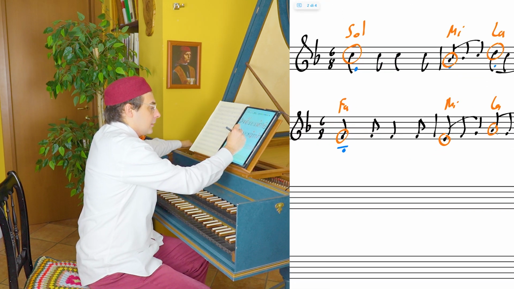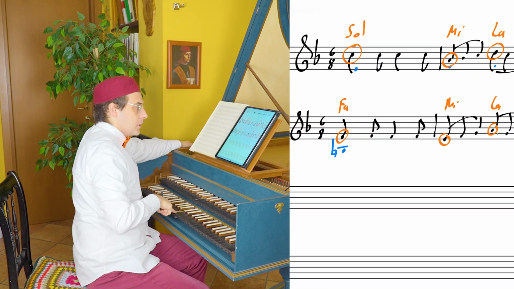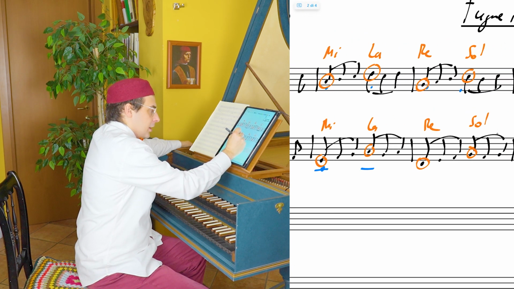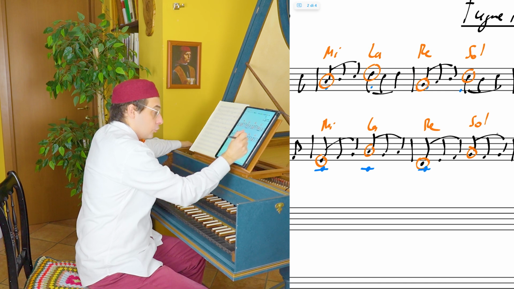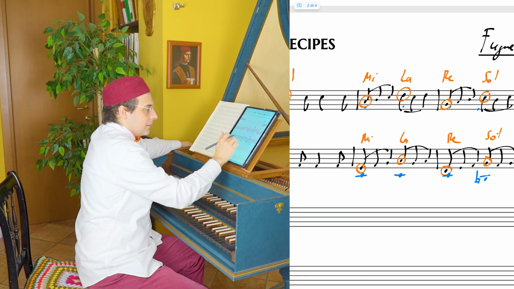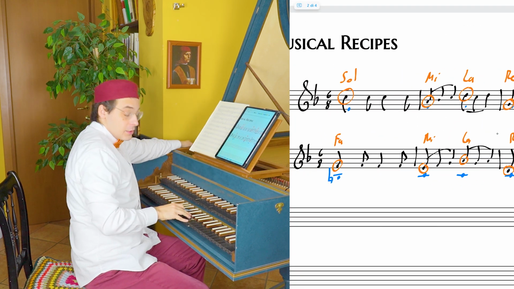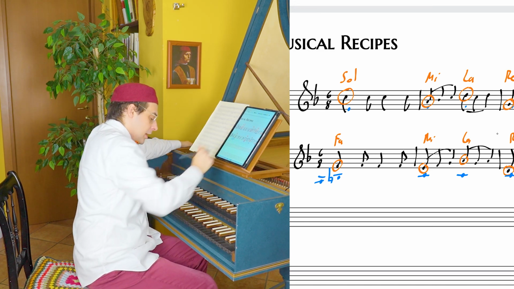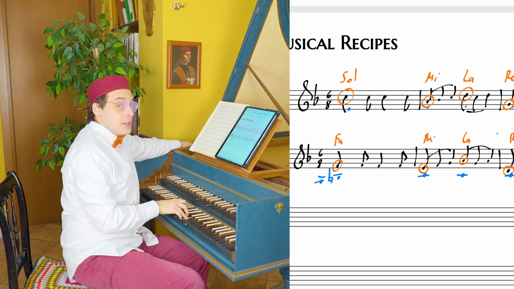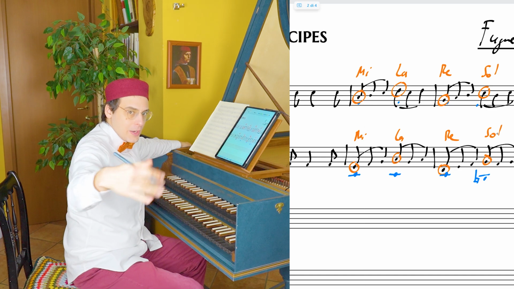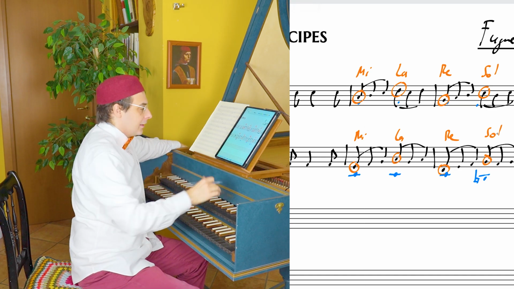So Mi in this case is B, B, C, 3, 6, 2, 6, 3, and intervals then are the same. Here instead of a 6 we have a fifth, so we could also arrive from the previous step. So Re, Mi, Fa, and this is very useful. Then you will understand why in the following steps.